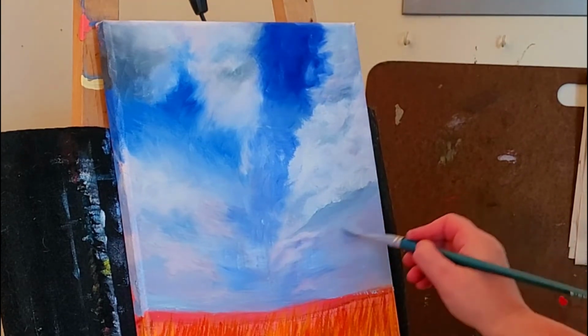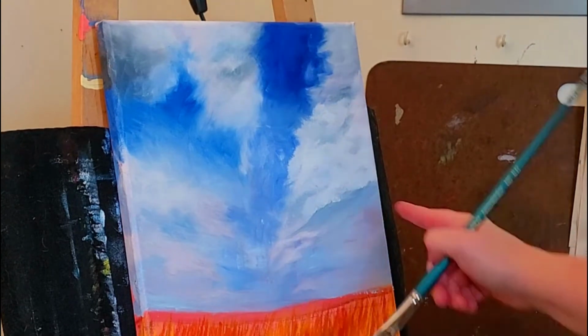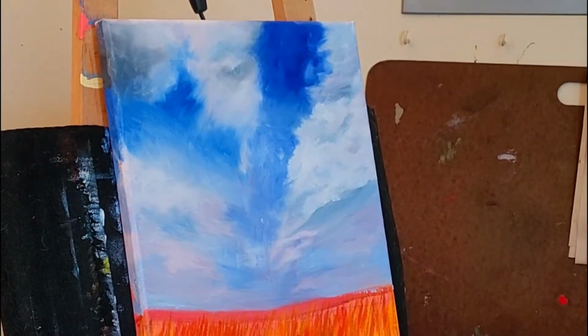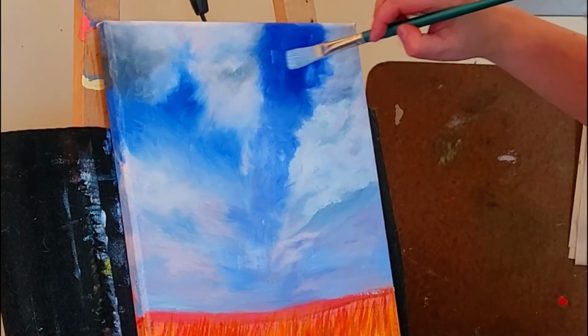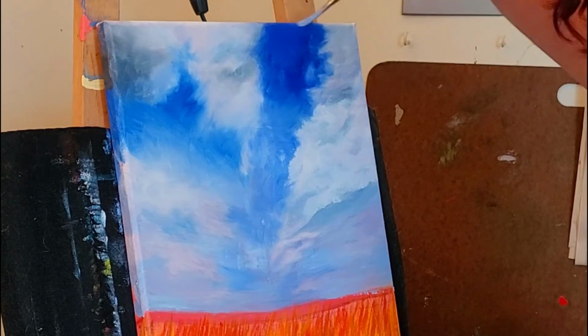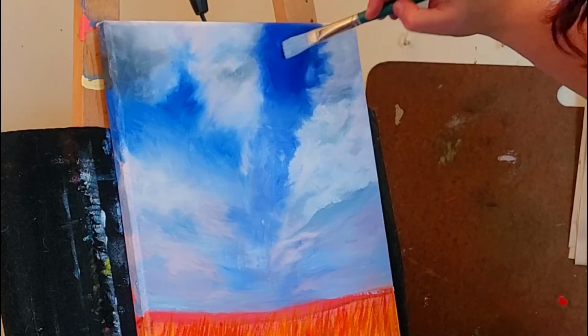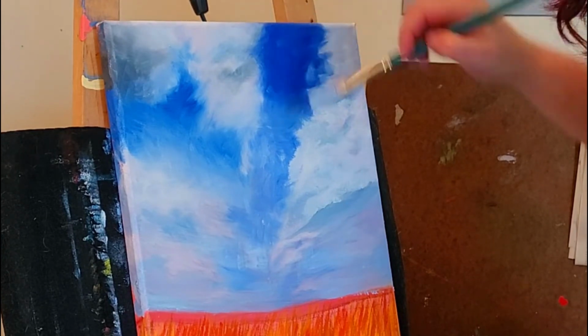I know it's hard to see in the camera, but this area here is quite translucent. There's quite a bit of the pink coming through that background, which is absolutely what I'm looking for.